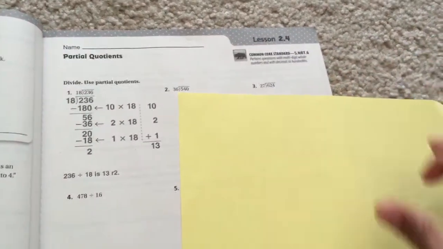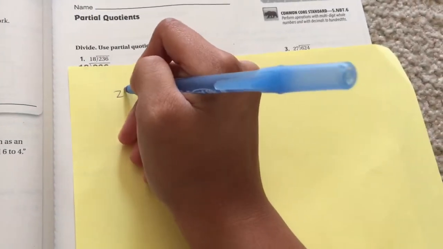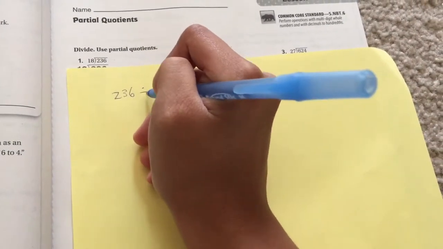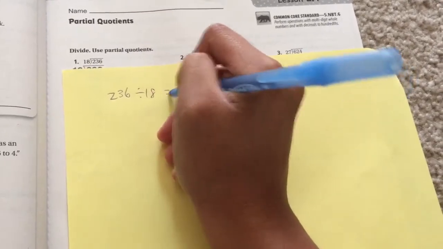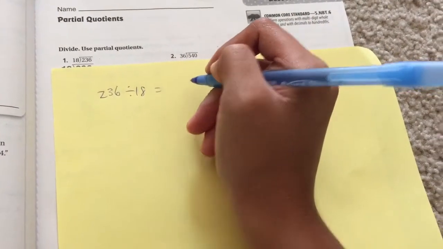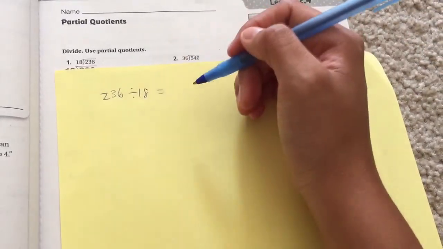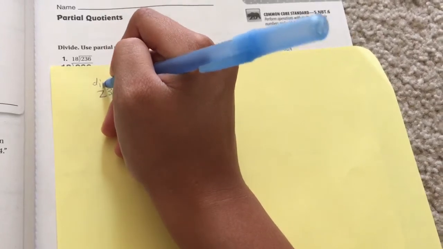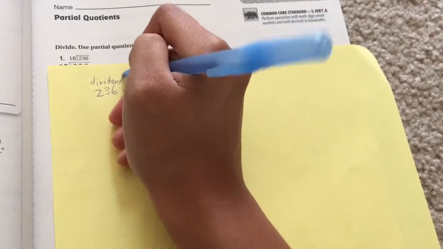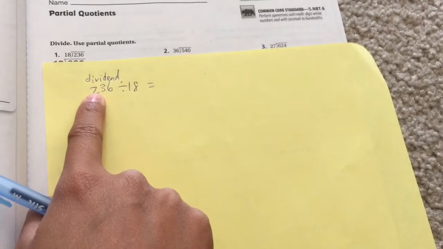So the way that we started off, like all division problems, is by writing it out left to right. 236 divided by 18 equals blank. And remember, in order to get a check plus, you do have to label all of your different parts. So the 236 is your dividend. So on top of 236, write dividend. And your dividend is your total.